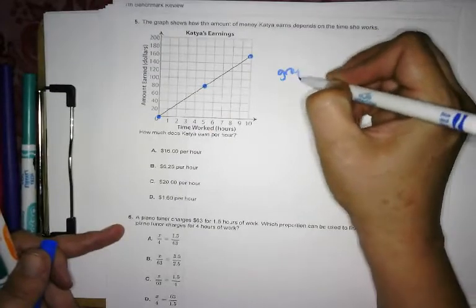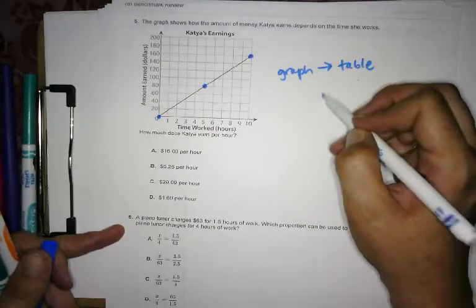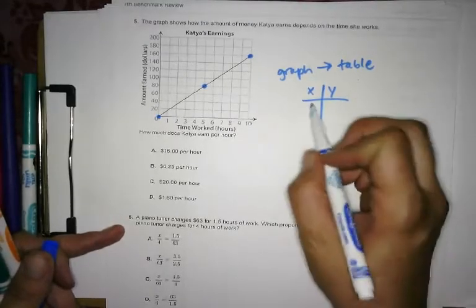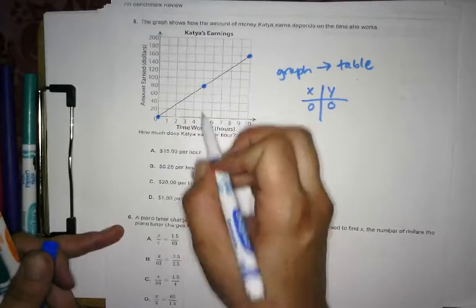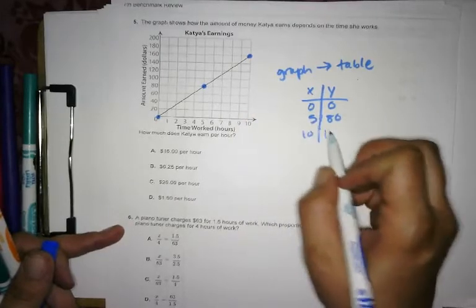Alright, moving on. Katya, we talked about her already. This idea that I have points here, and then I have another point here, and then another point here. So if I turn this graph into a table, then I can do what I just did, right? I can go through and just compare the ratios. So I have a point at 0, 0, another one at 5, 80, and then finally 10, 160.